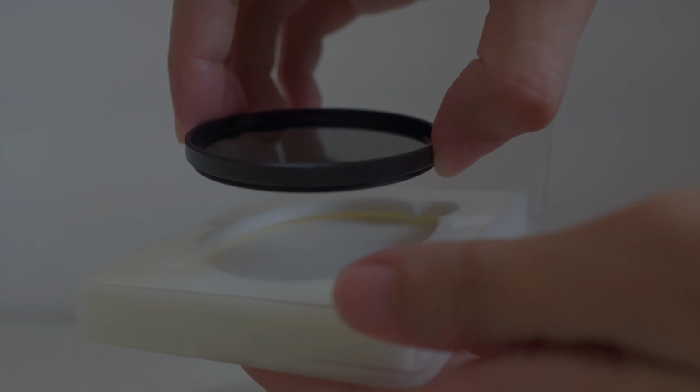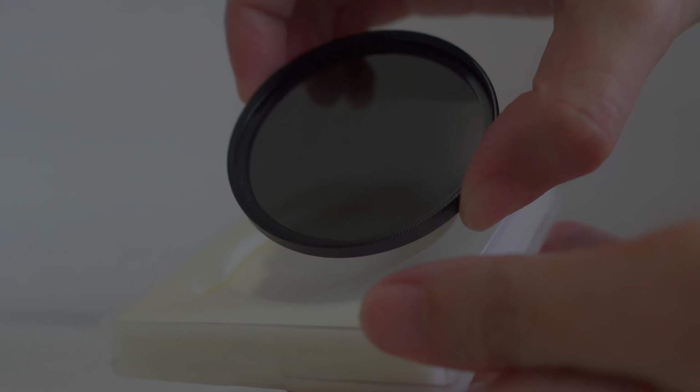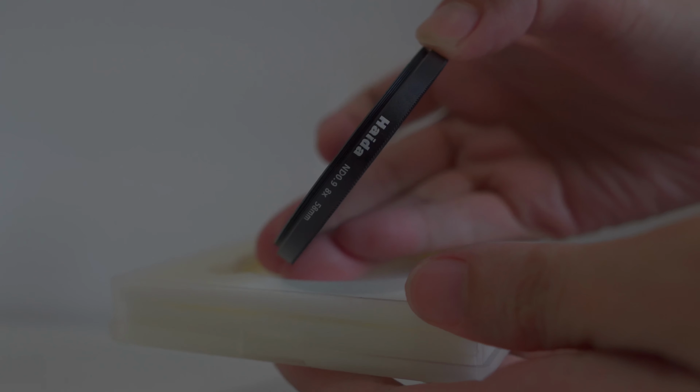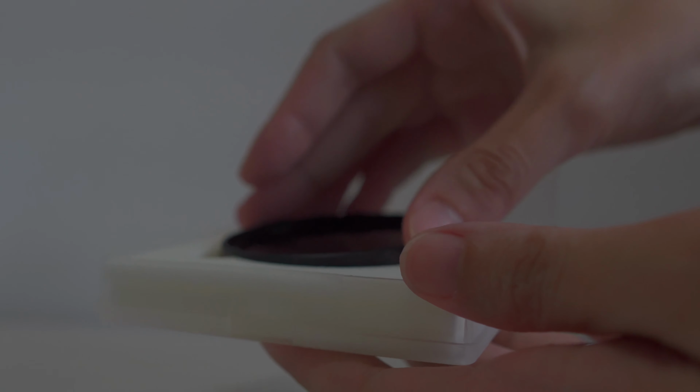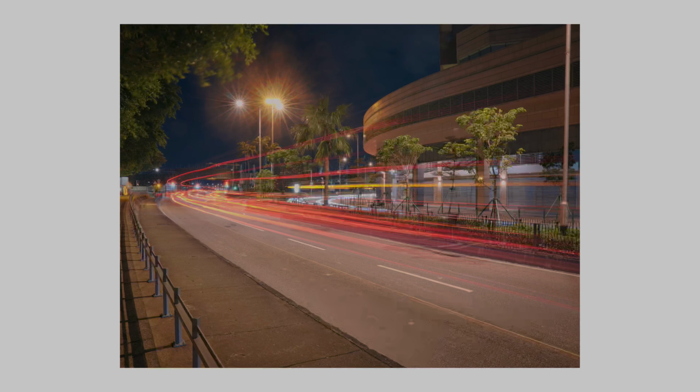So I think I will need to get an ND filter that would probably solve the problem easily. This filter is for my old Fujifilm camera, by the way, and the size is different from the Sony camera, so I can't really use it. I guess I will share some more light trail photos with you after I get an ND filter.